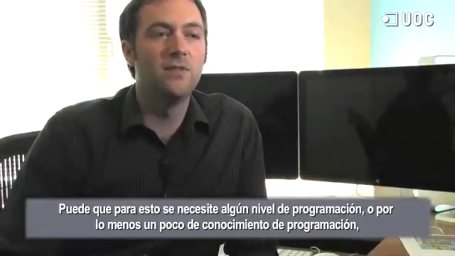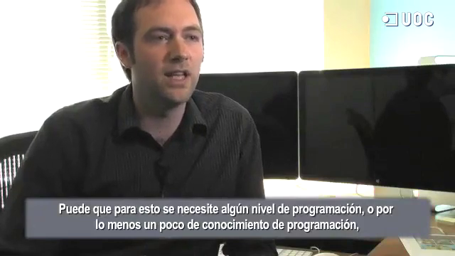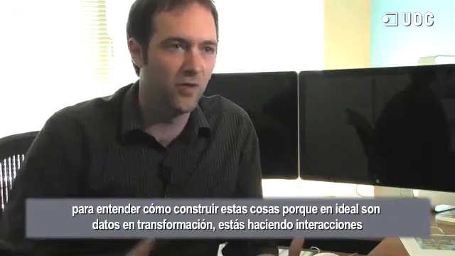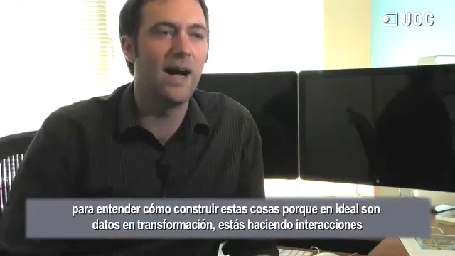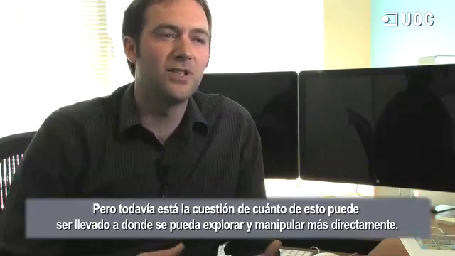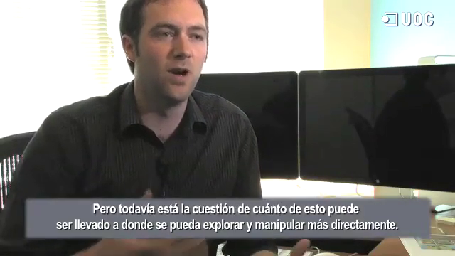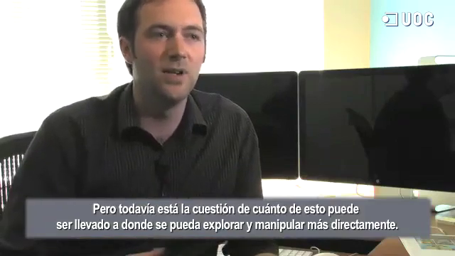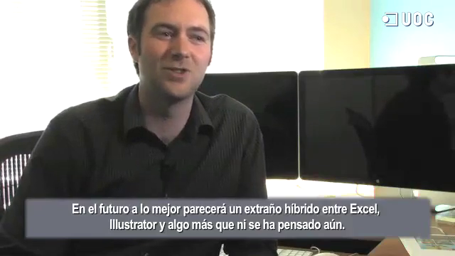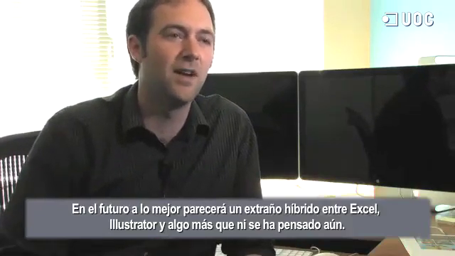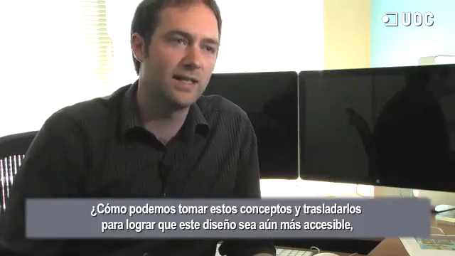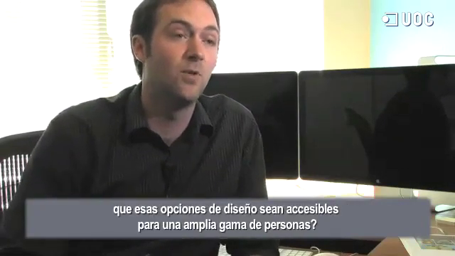Now, maybe that'll always involve some level of, if not coding, at least some programming knowledge to understand how to construct these things. Because in the end, they are transforming data, you are doing interactions, so there's all these rich operations involved. But there's still a question of, well, how much of that can be brought into a way that's more directly explorable and manipulable? In the future, maybe it'll look like some strange hybrid of Excel and Illustrator and then something else that hasn't even been thought of yet. But how can we take these concepts and translate it to make those design options accessible to a wider array of folks?